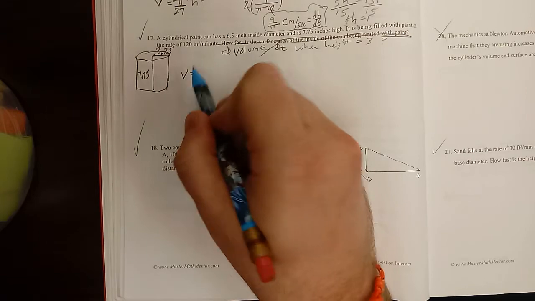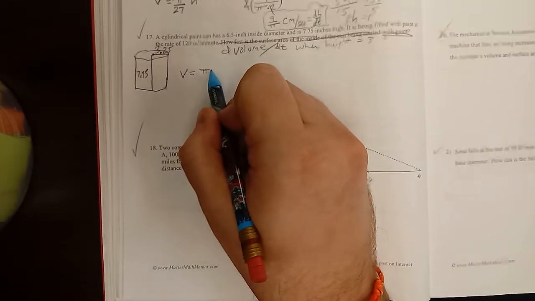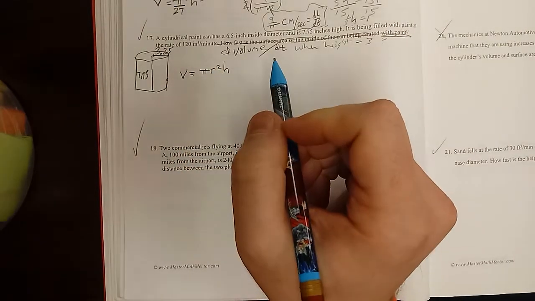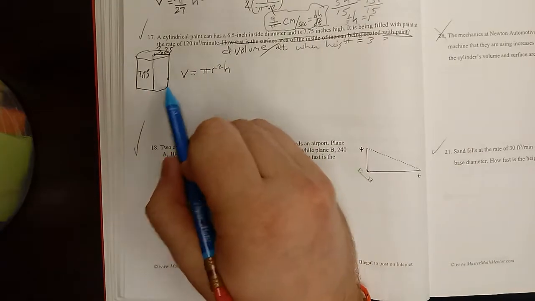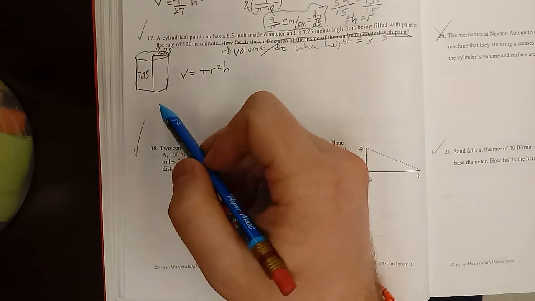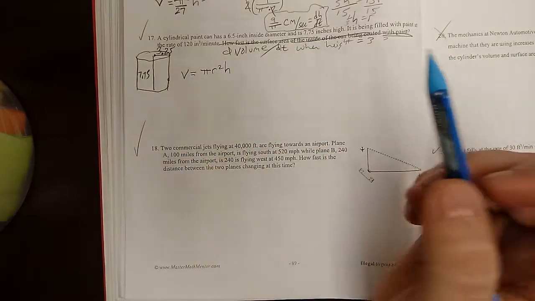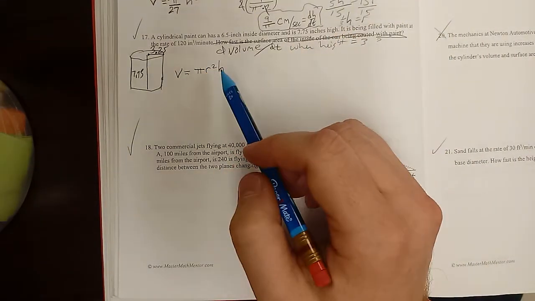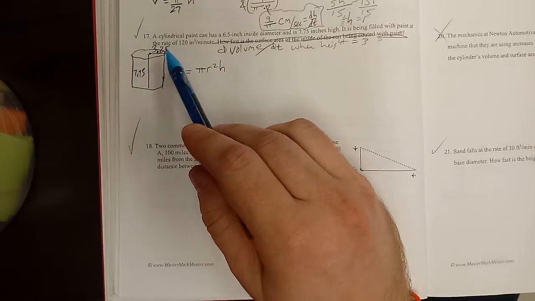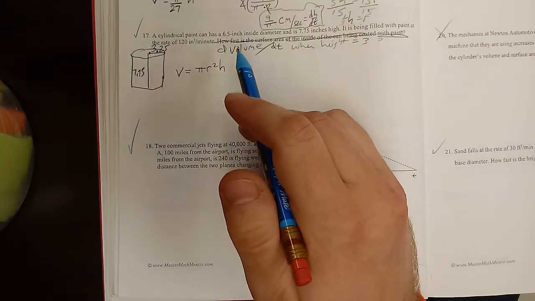So in a problem like this, if we're looking for change in volume, well, we know that volume is equal to pi r squared h, which is the area of that flat circle on the bottom times the height that it is. The difference is the radius, the 3.25, does not change.